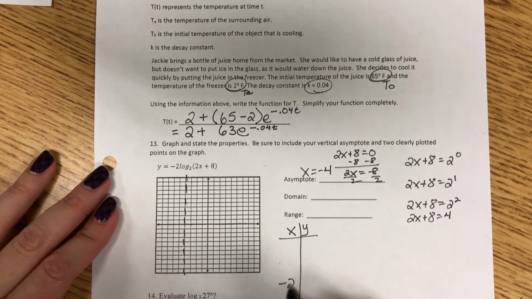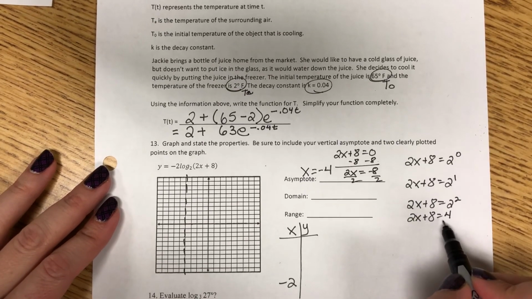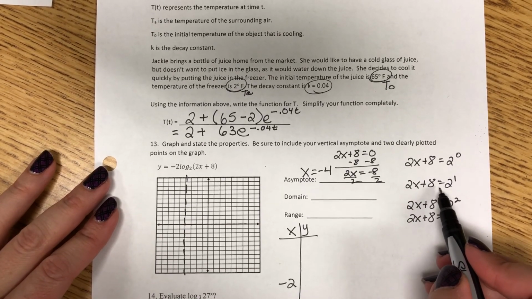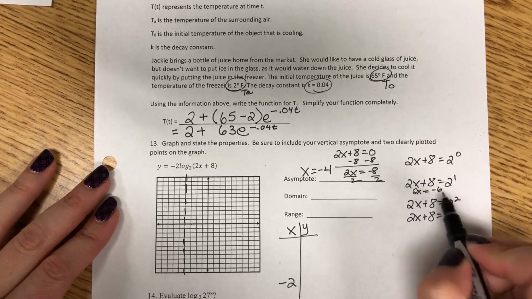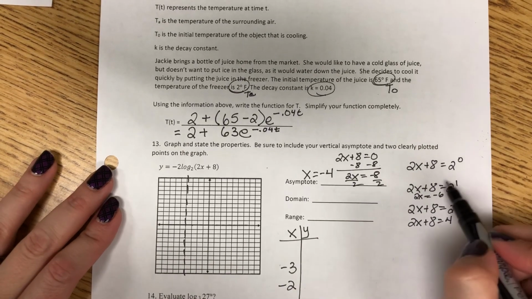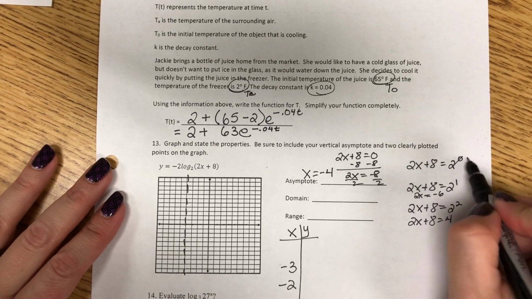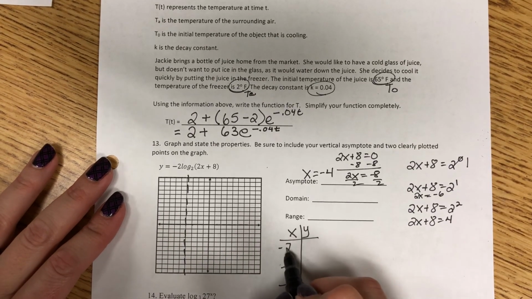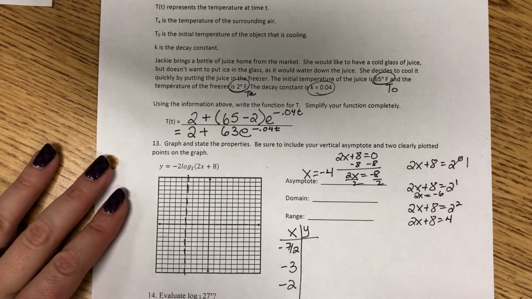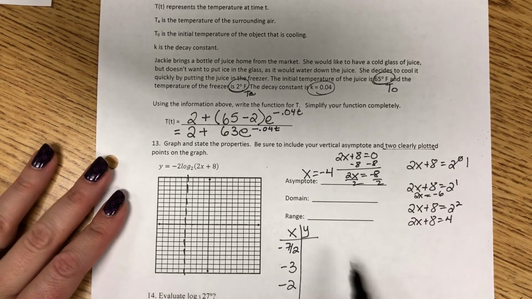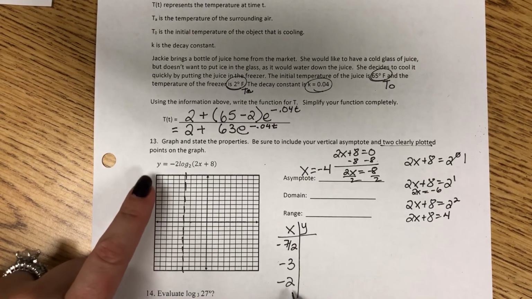So that's going to be -2. This one, let's see, that's 2x equals -6, that's -3. And then this last one's going to be a fraction. Don't panic, it's going to be -7/2. So if you don't want to graph -7/2, we're only asking for two clearly plotted points. You could leave that one out.